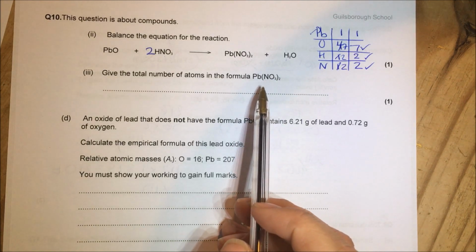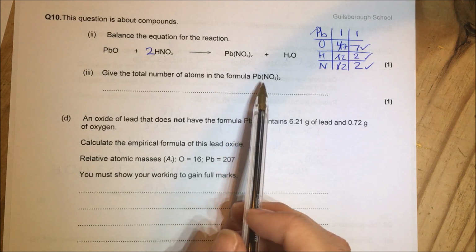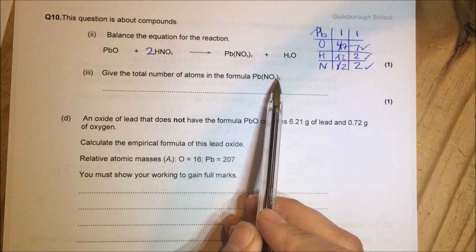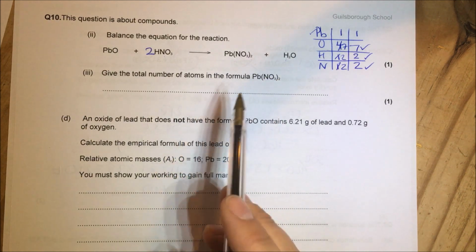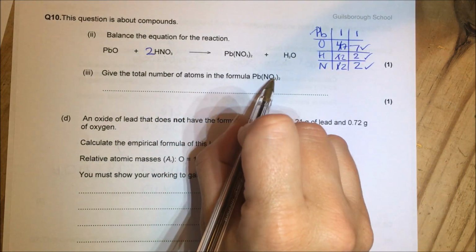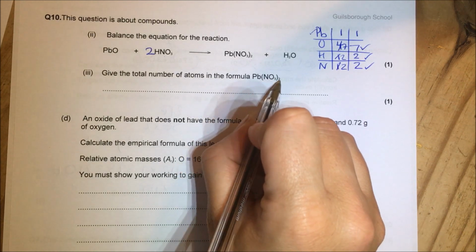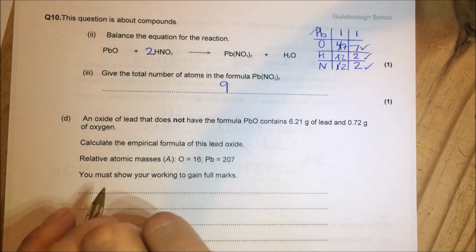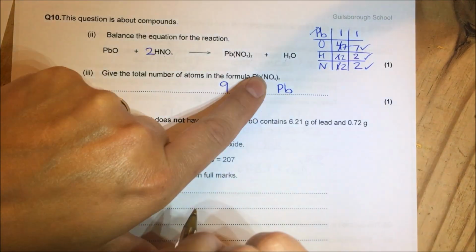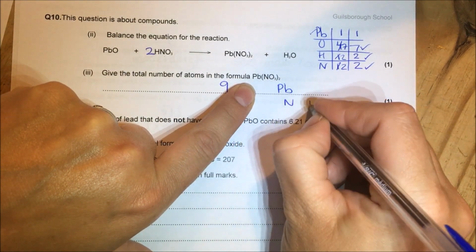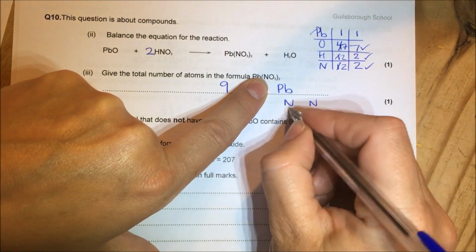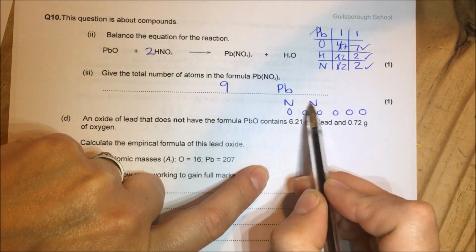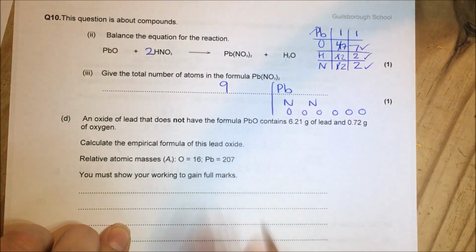So it gives a total number of atoms in the formula Pb(NO3)2. So you just need to add all of the atoms up there. So you've got 1, 2, and then you've got 6 oxygens in total, and you've got 2 nitrogens. So we've got 6 oxygens plus those 2 nitrogens, that makes 8, plus the lead, that makes 9. If it's easy, you can write it out if you can't visualize it. So 1 lead, you've got the 2 nitrogens, and you've got the 6 oxygens: 1, 2, 3, 4, 5, 6. So 1, 2, 3, 4, 5, 6, 7, 8, 9 atoms in total.